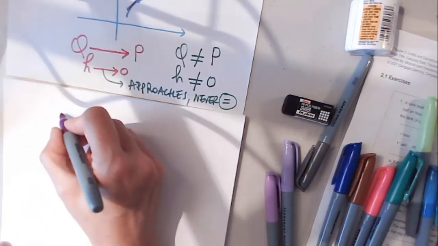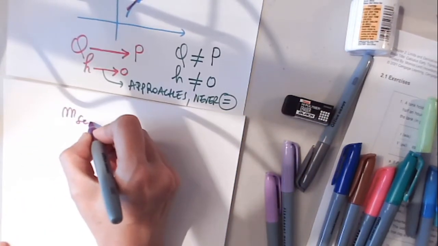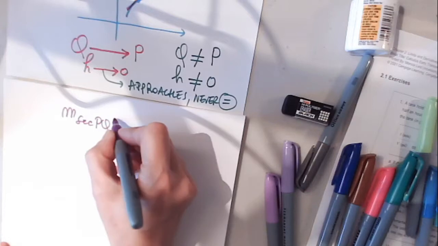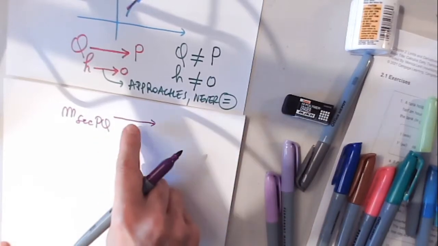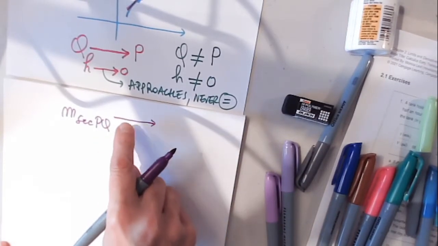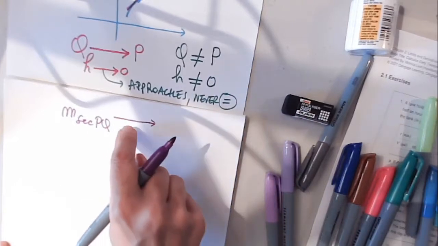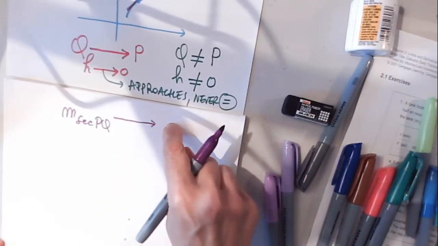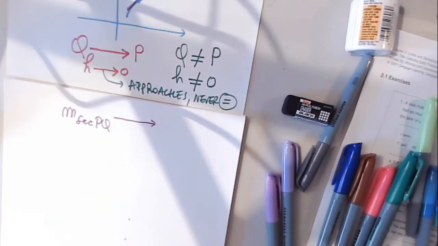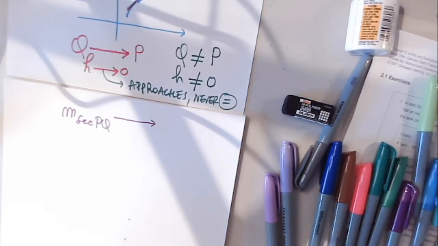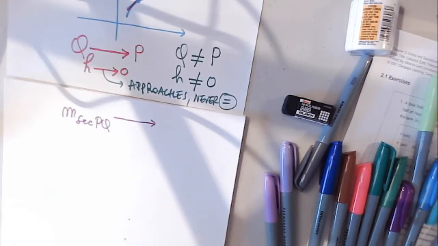And then the slope of the secant line PQ, please tell me what it will approach. Not equal. This symbol says approaches. Will get closer and closer to what? 0? Careful, not 0. The tangent? Exactly.